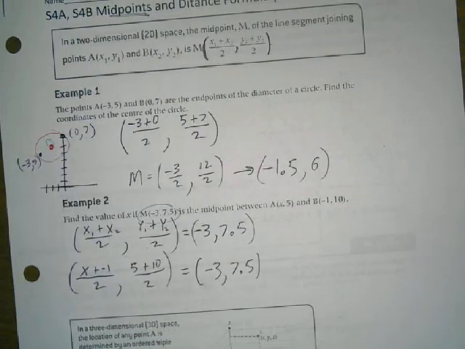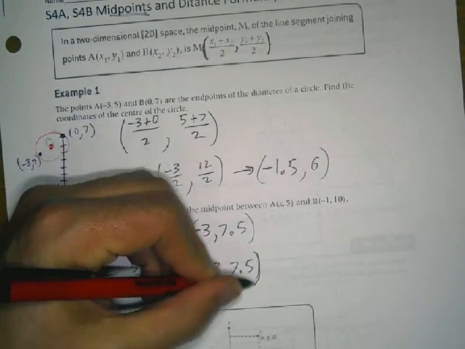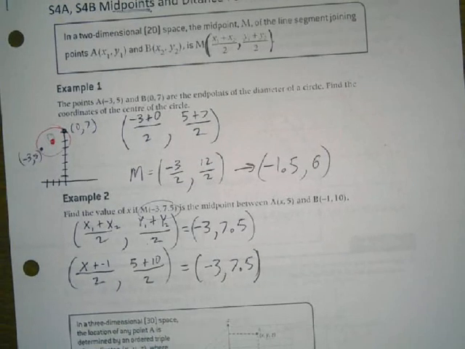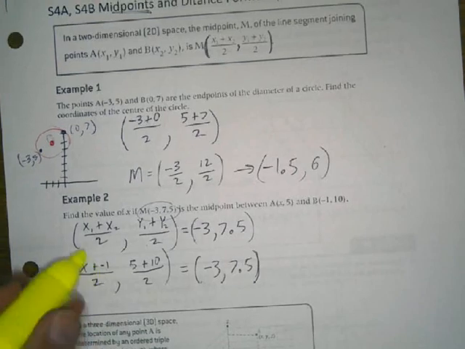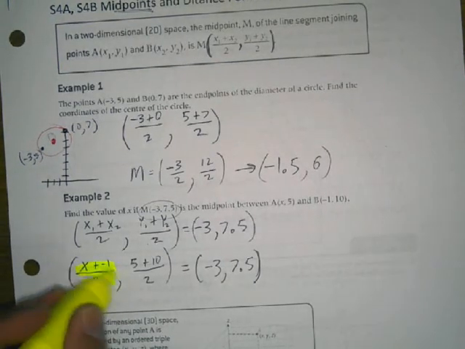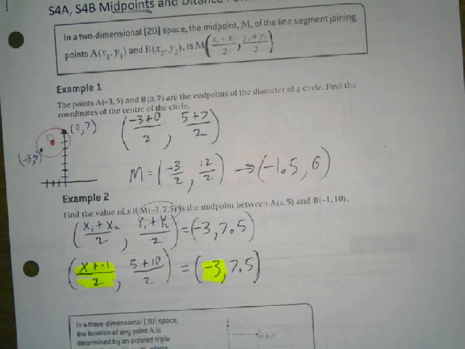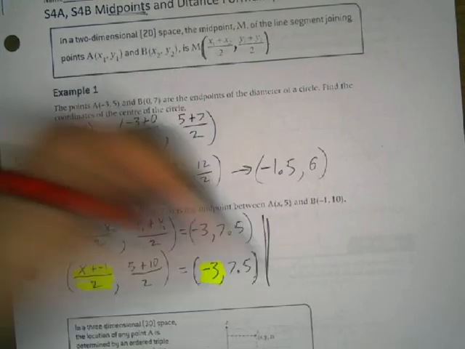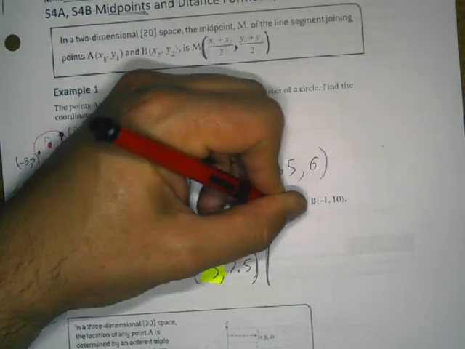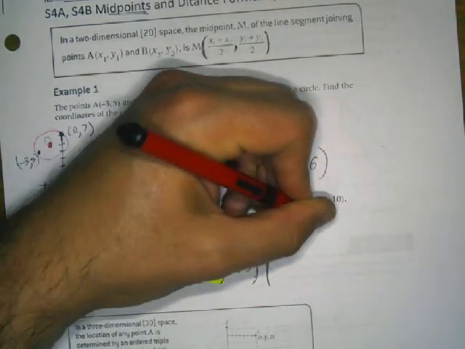Okay, so we only need to look at our x values. So I'm going to take a look at this right here. Is going to need to equal -3. So let's make them equal. So x plus 1 over 2 equals -3.